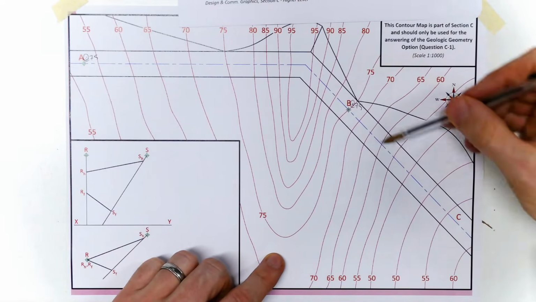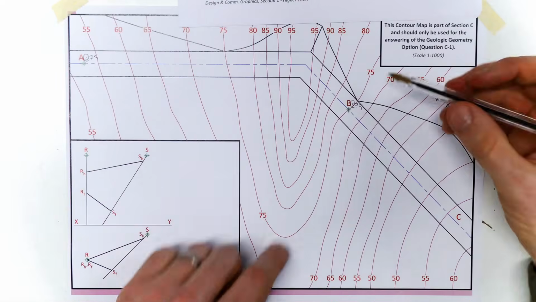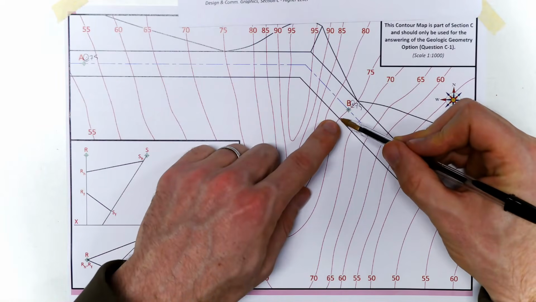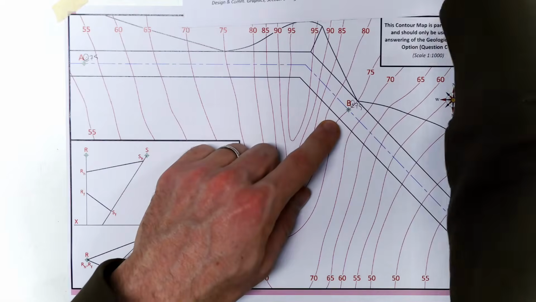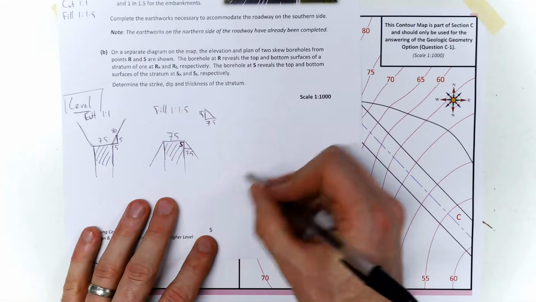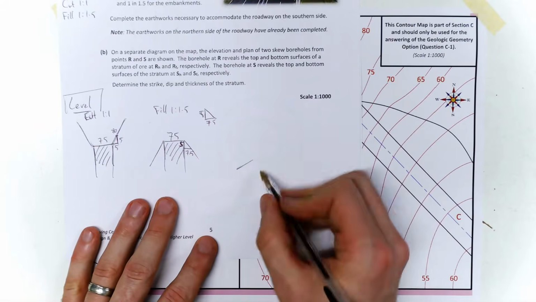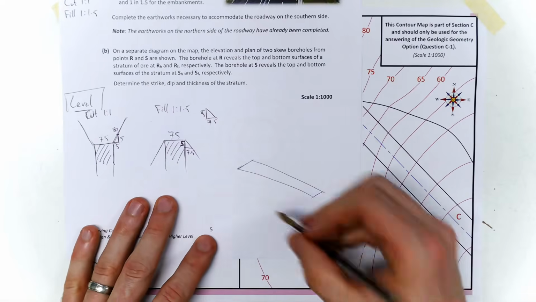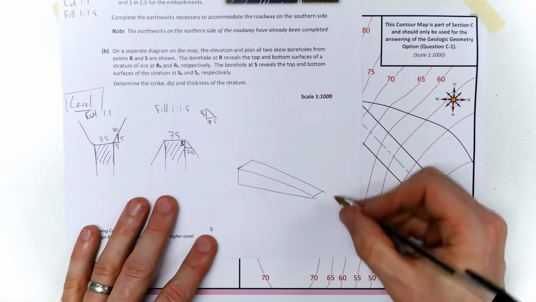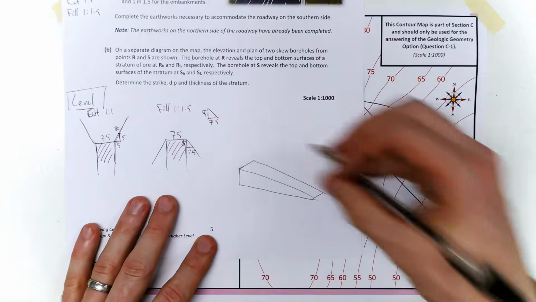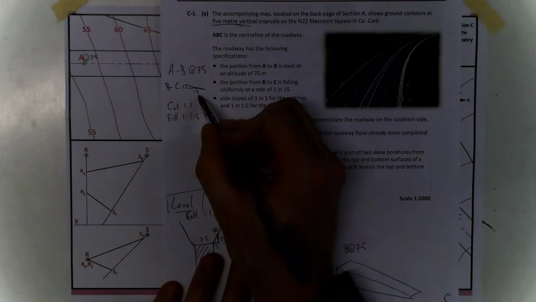Sloping part, and we will have a sloping part here in the road. Okay, so from B, which is at 75, we're going to be sloping downwards. Let's draw a little bit of the road here. It's going to be sloping down towards C, so C is down this direction. So B is here at a height of 75. Okay, and we've got intervals of, it's coming at 1 is to 15.